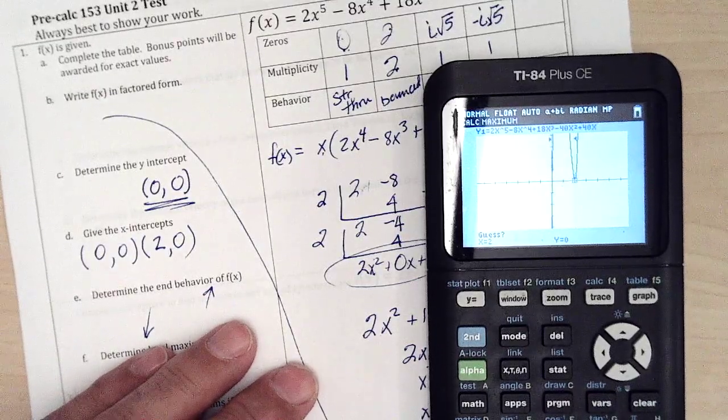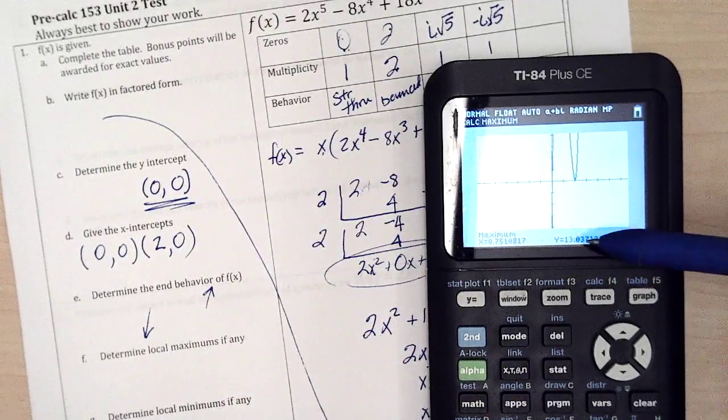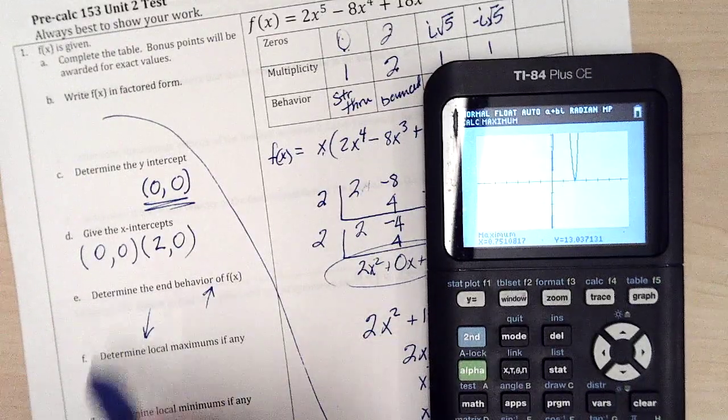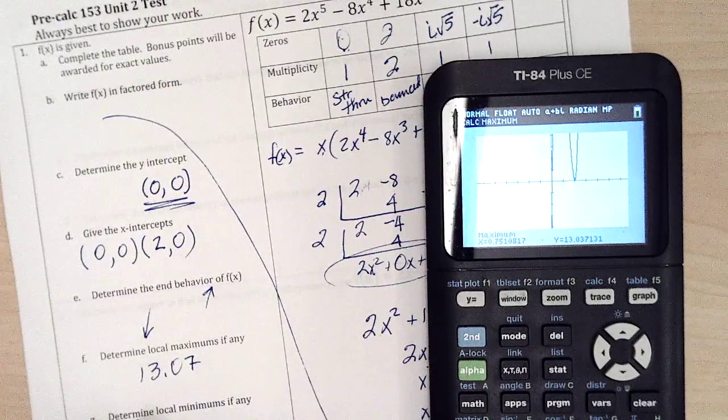And I think it's about 1, enter. And it says, no, it happened at 0.75, about 3/4. But the maximum is 13.0.7.